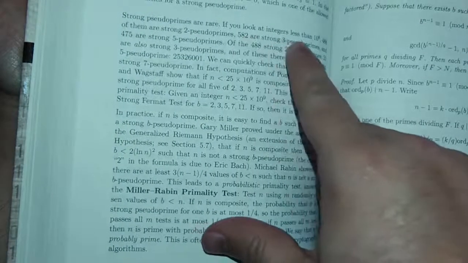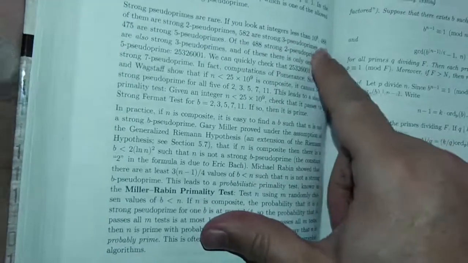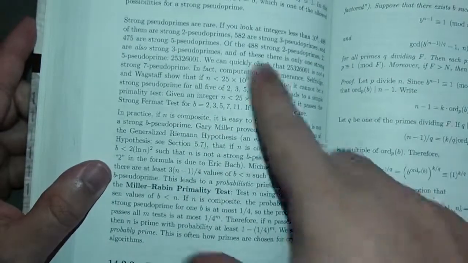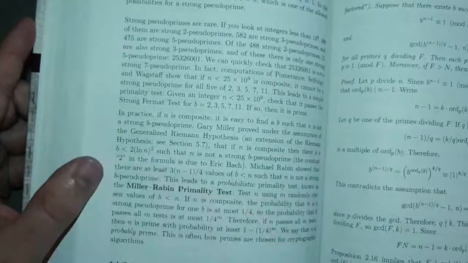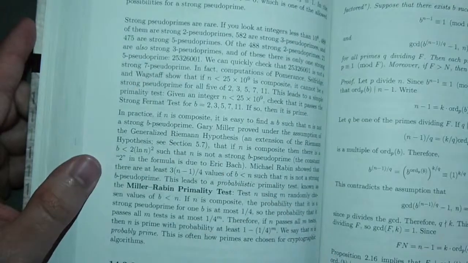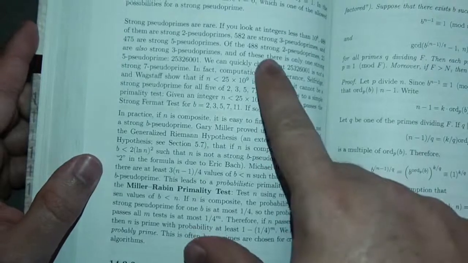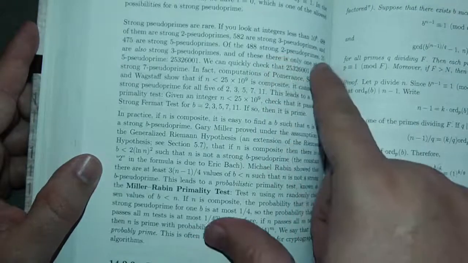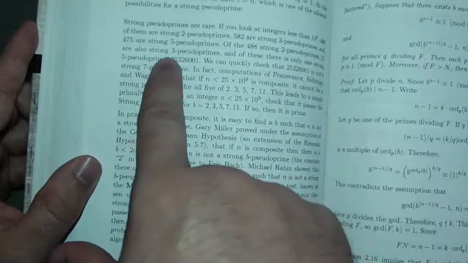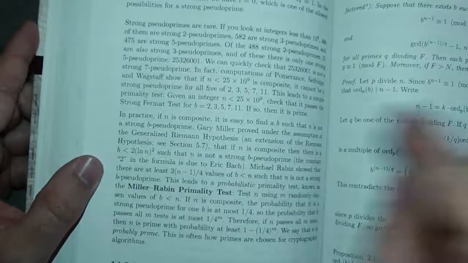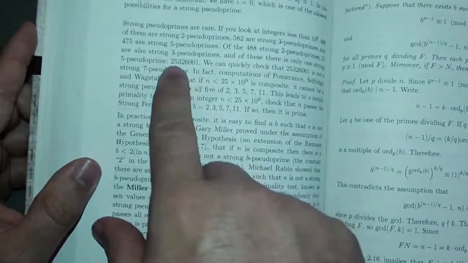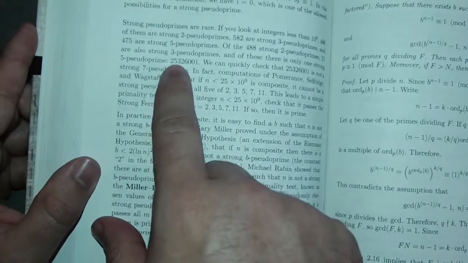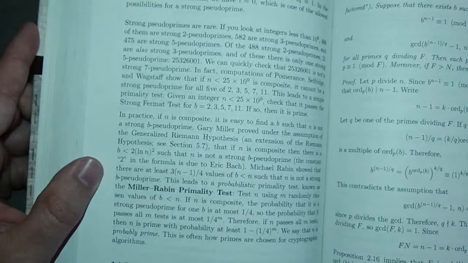It says if you look at the integers less than 10^8, 488 of them are strong 2 pseudoprimes, 582 are strong 3 pseudoprimes, and 475 are strong 5 pseudoprimes. And of the 488 strong 2 pseudoprimes, only 21 are also strong 3 pseudoprimes. And of these, there is only one strong 5 pseudoprime, which is this number, 25,326,001.